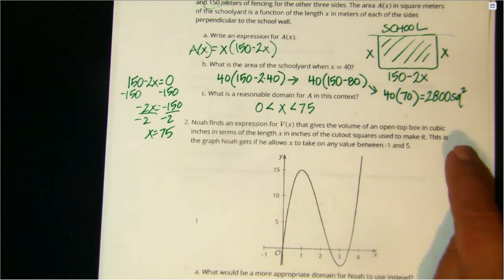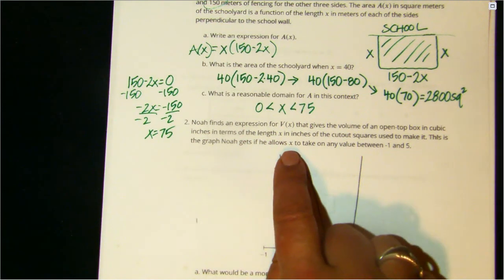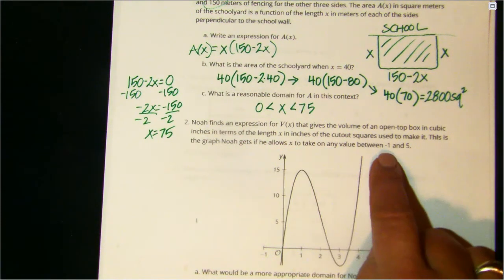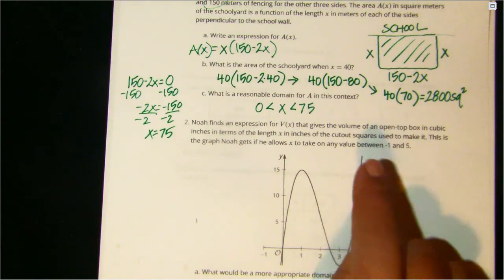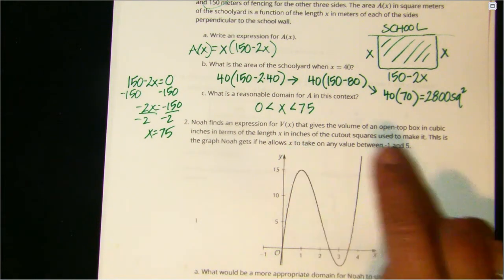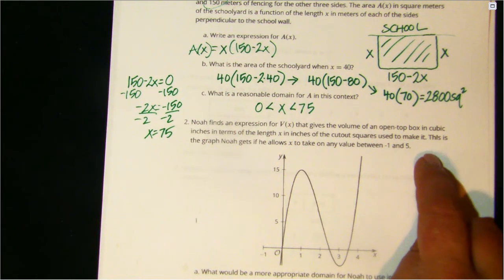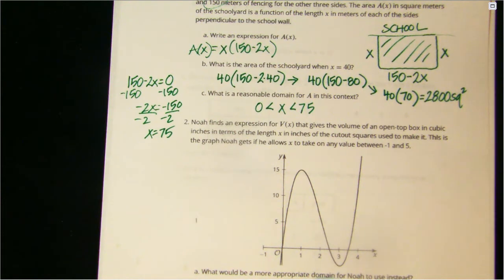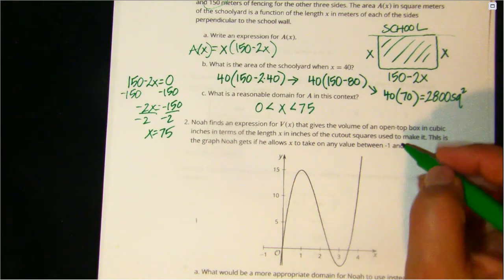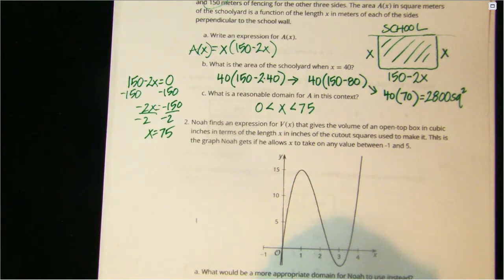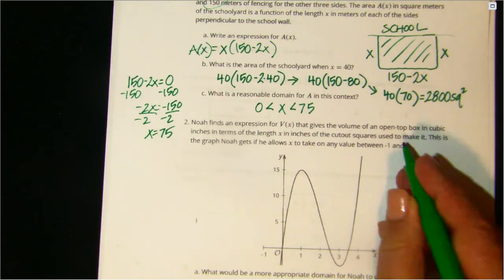So it says this is the graph Noah gets if he allows x to be any value between -1 and 5. That's how much you're cutting out, between -1 and 5. What would be a more appropriate domain? Well, first of all, x is how much I'm cutting out of the corners. -1 makes no sense, right? I think a more appropriate domain would be no cutout all the way up to 5.